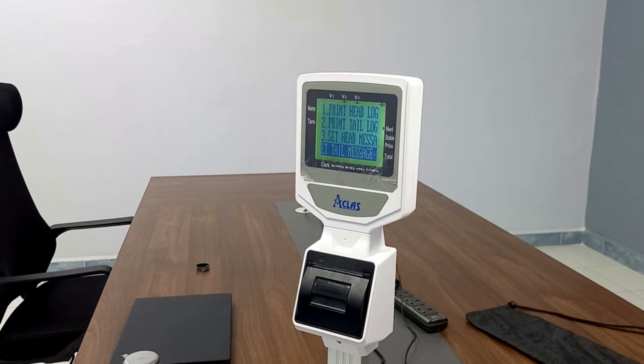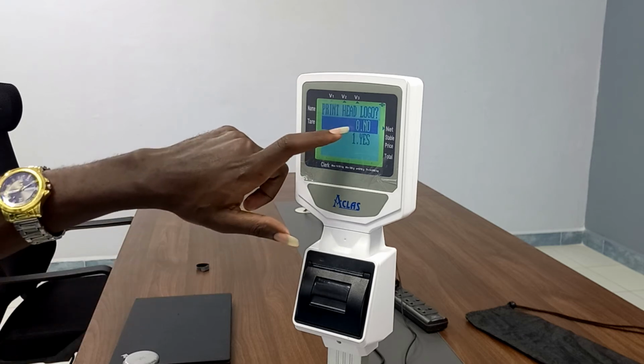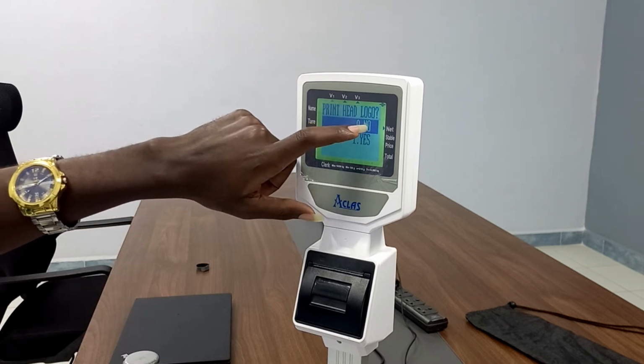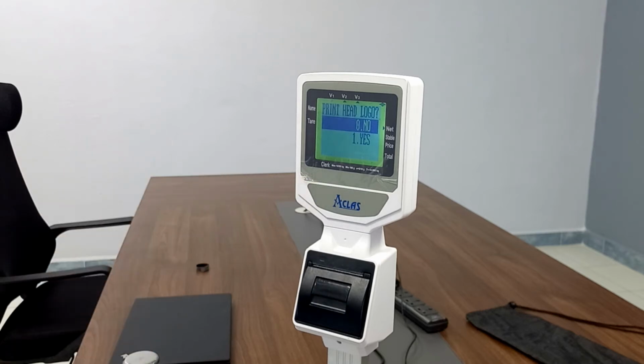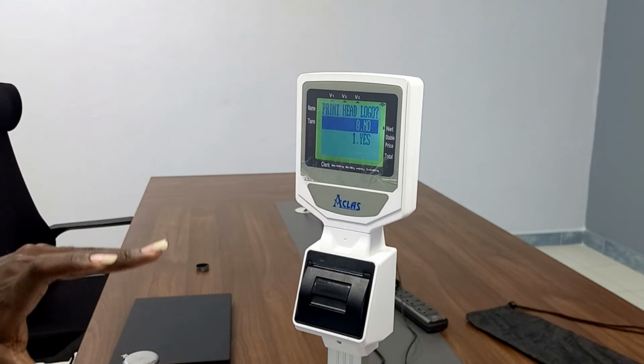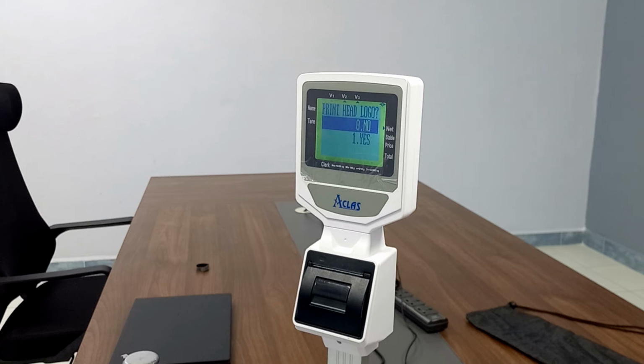Now I have to activate the mode, the head and the tail. So I will scroll up by using V3 button. It's a scroll up button. Let me scroll to activate print head. I enter. Currently it is at no, you can see. So I have to activate it to be yes, so that whenever I print it out, it will come up with all the information of the head and the information of the tail. I have to activate by saying yes, okay.